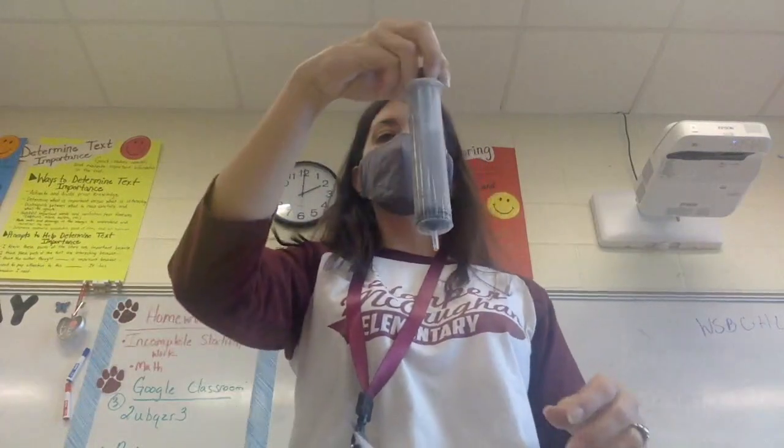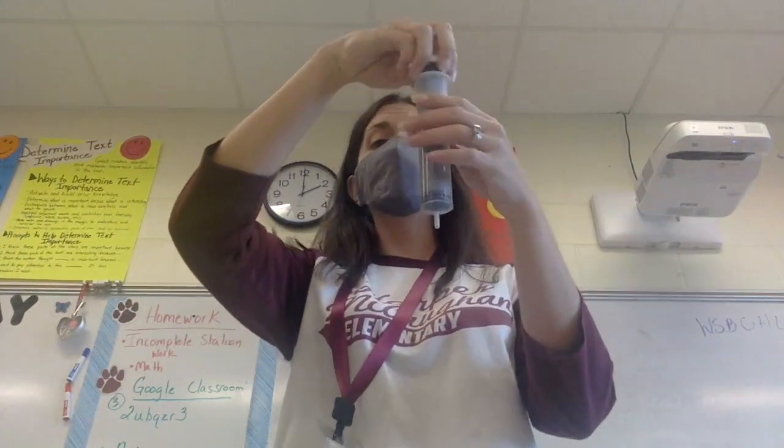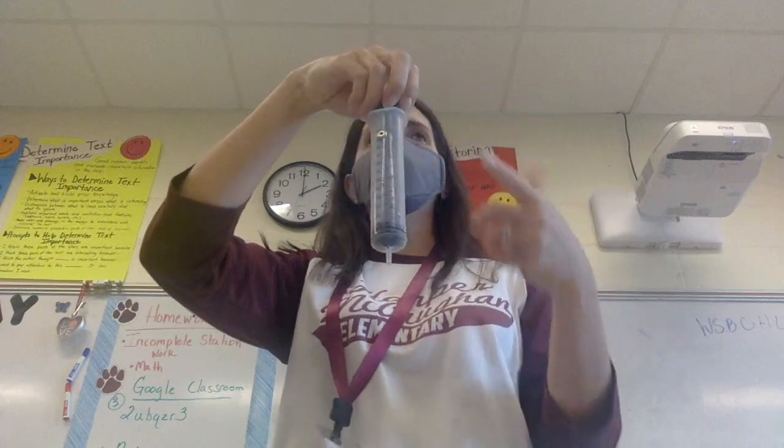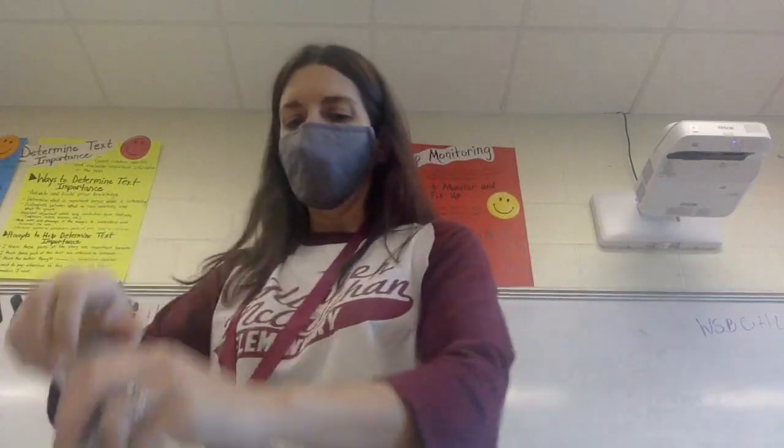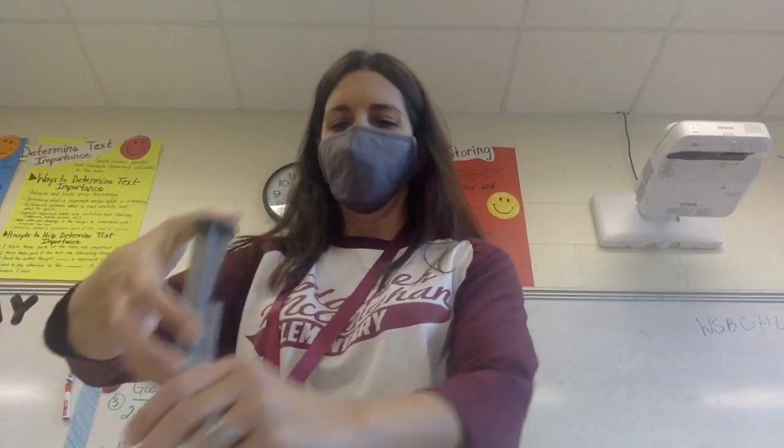So I have a syringe here, and I'm going to put 50 milliliters of water in every single cup. So every single cup's getting the same amount. That's what the syringe goes up to, is 50 milliliters. So that's why I have this water cup here. 50 milliliters in that one. This one.